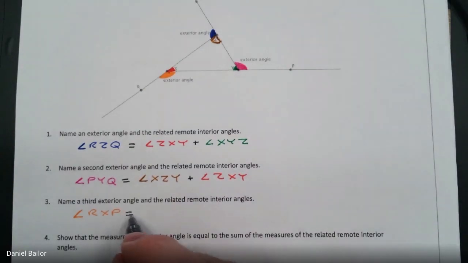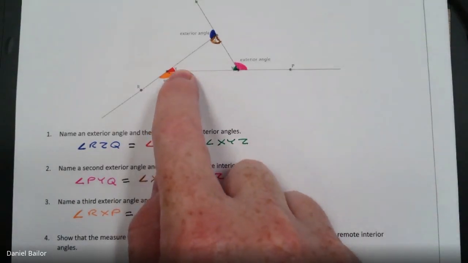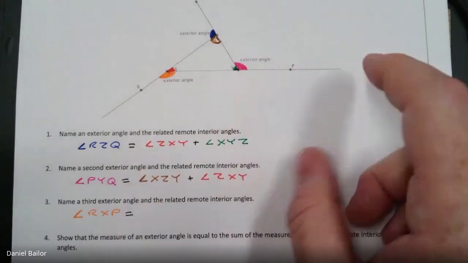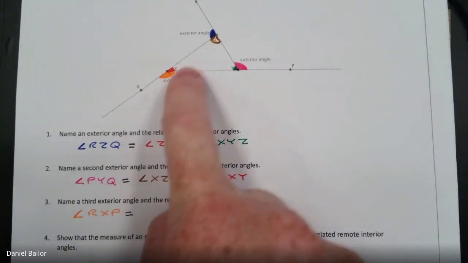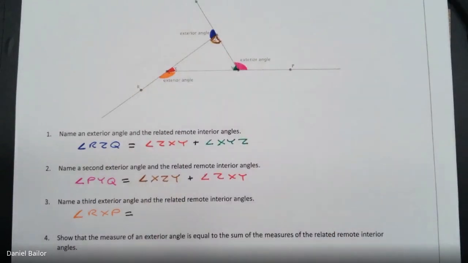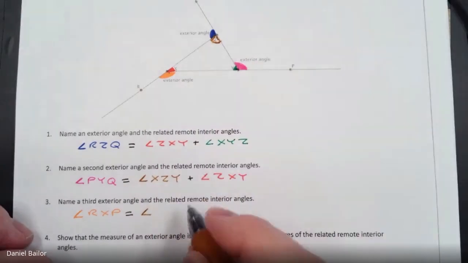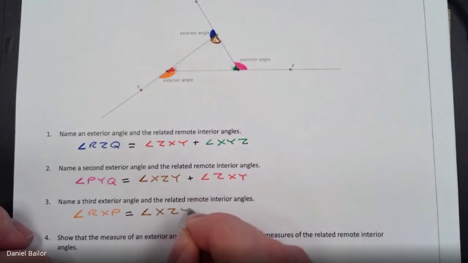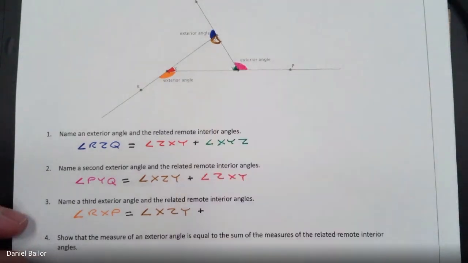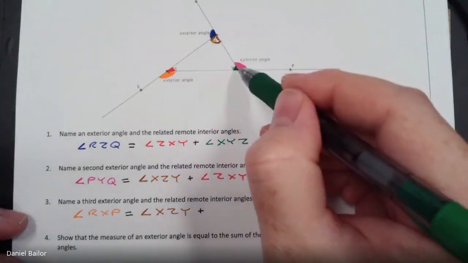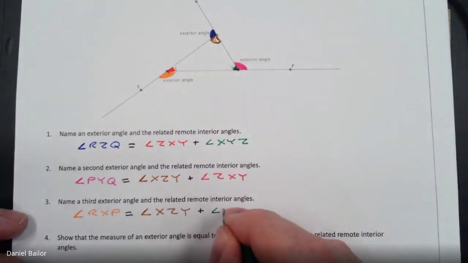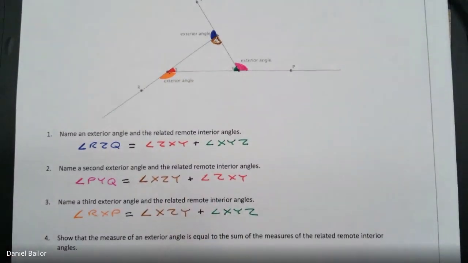Which interior angles does it equal? Well, we know it's not going to equal the red one because the red one is touching it. So it's the opposite sides. It's the remote ones, the ones that are far away. So it's going to equal the brown one, which is removed far away, and the brown was XZY, plus the green one over here. So the brown and the green make the orange. Angle XYZ was the green.